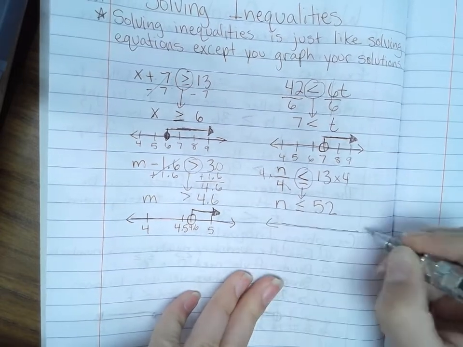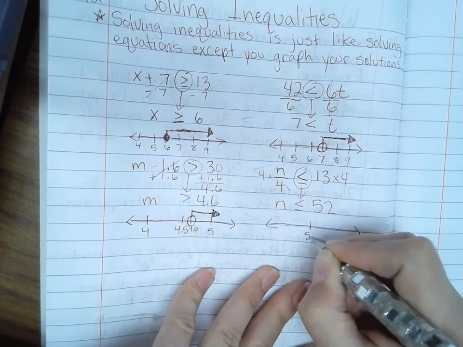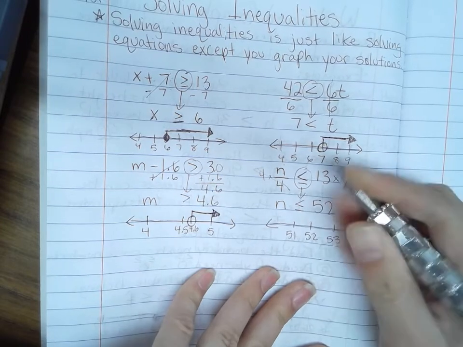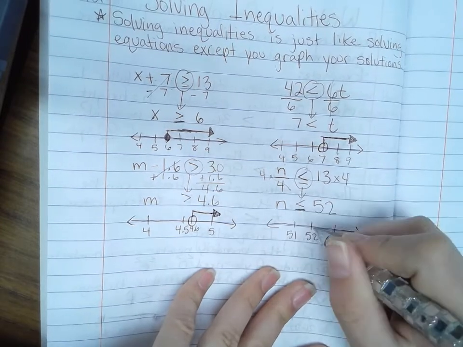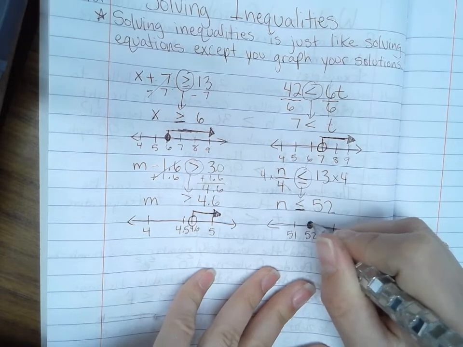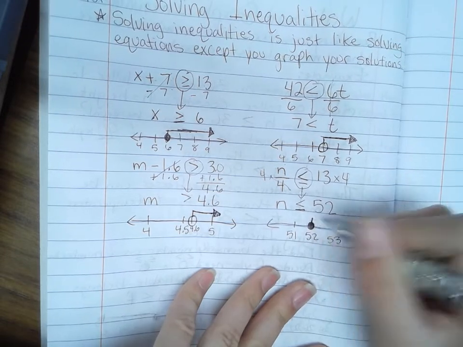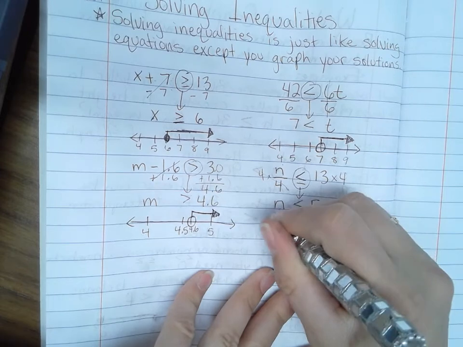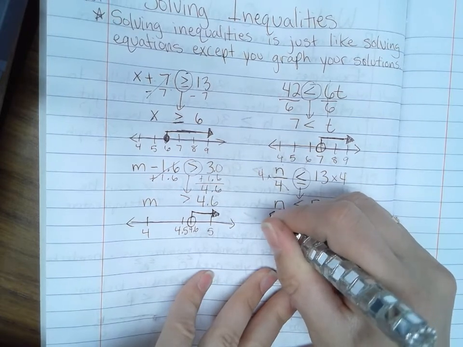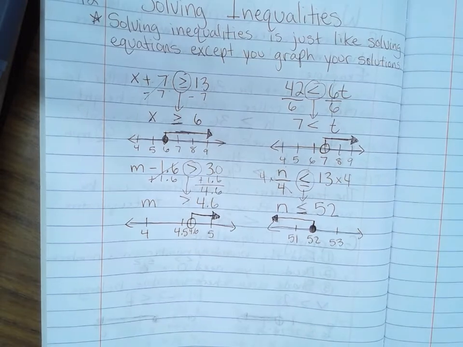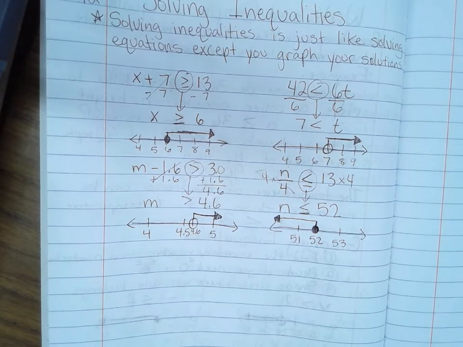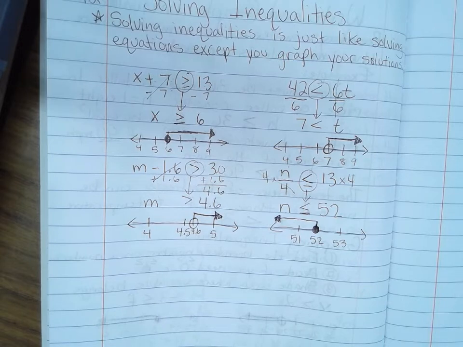So I need to find 52 on my number line. Do a couple numbers bigger and smaller. And this would be a filled dot because of this equals line. It is included. Okay, if it's included, now I'm saying that n is smaller than 52. So I need to put my arrow in the direction that is smaller than 52. Okay, you can see how solving equations and solving inequalities are very similar. The only difference is how you answer it. There's not just one answer. It's all of those answers on that number line.